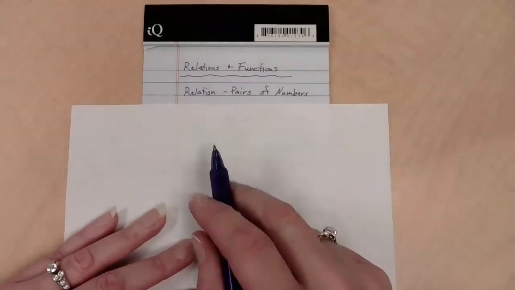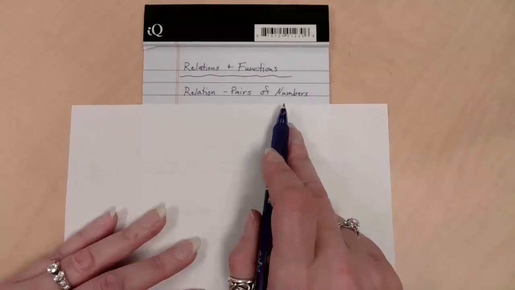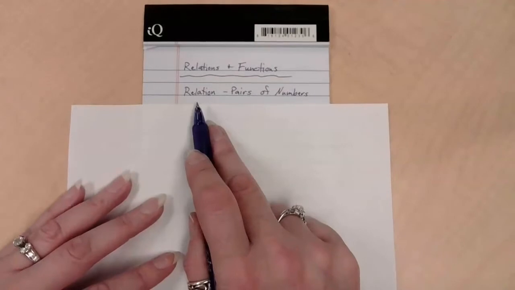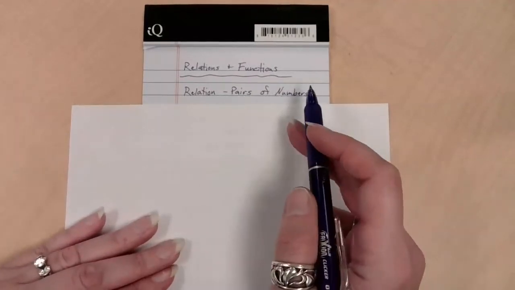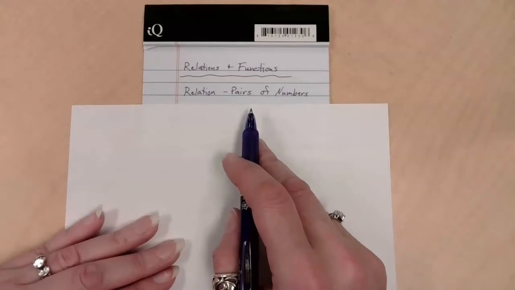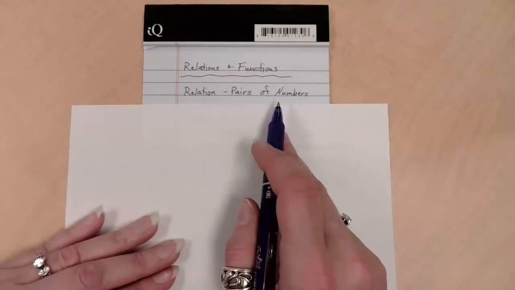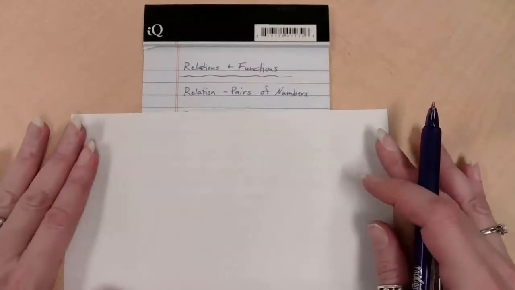Alright, so we're going to start with talking about relations specifically as being pairs of numbers. If you're looking for how to attach your brain to this meaning, think of a relationship between two people, there we go, pairs of numbers. Maybe that'll help your brain remember it. How can I possibly, in the world of mathematics, write pairs of numbers? What could that look like? How can I express my relations?